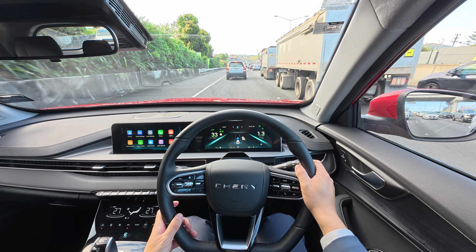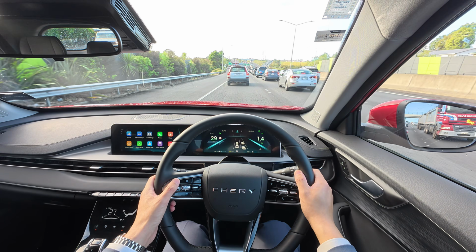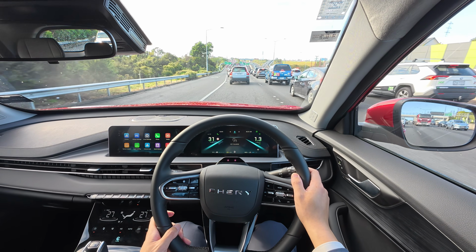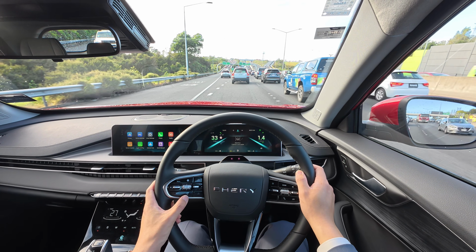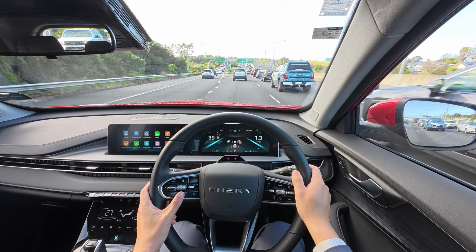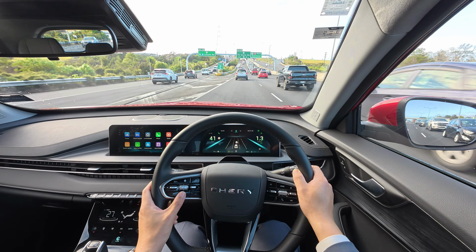Now I'll switch back to speed limiter. Cancelling the cruise control is pressing the brake, and resume is pressing the top, just like that. That's simple. Now let's switch back to the speed limiter. Speed limiter means you can manually set your speed limiter to certain kilometers. That means the vehicle will not allow you to go over a certain speed.